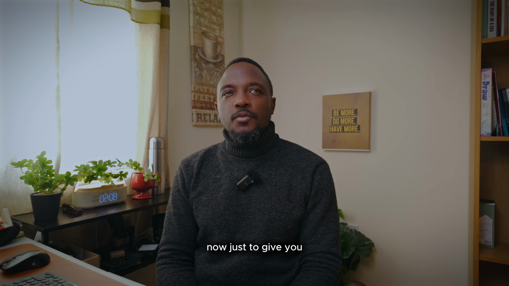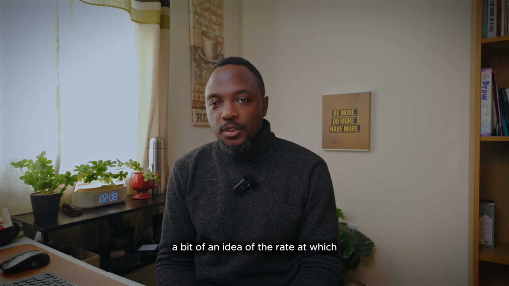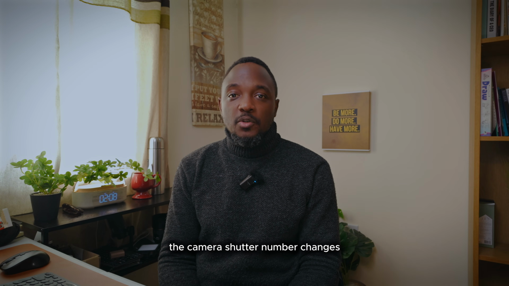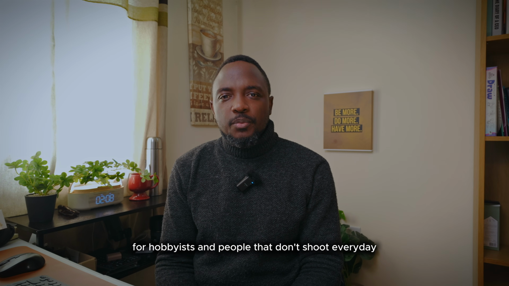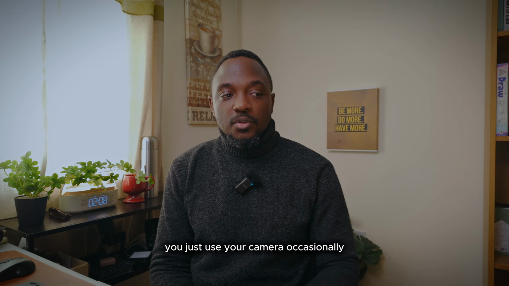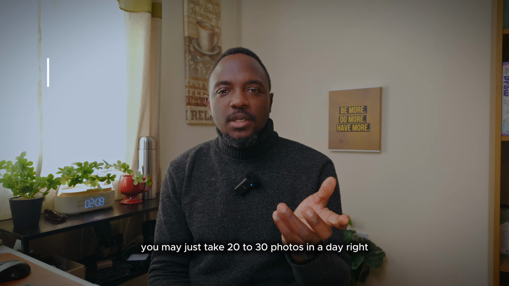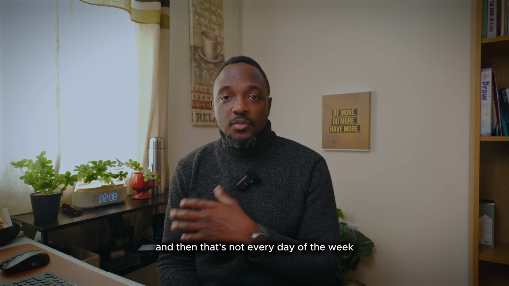Now, just to give you a bit of an idea of the rate at which the camera shutter number changes every year, for hobbyists and people that don't shoot every day, you just use your camera occasionally. You may just take 20 to 30 photos in a day, right? And that's not every day of the week.